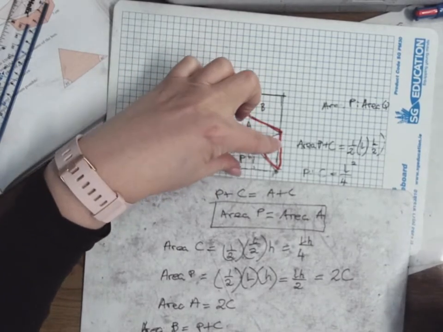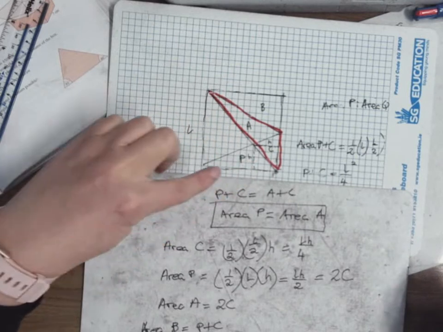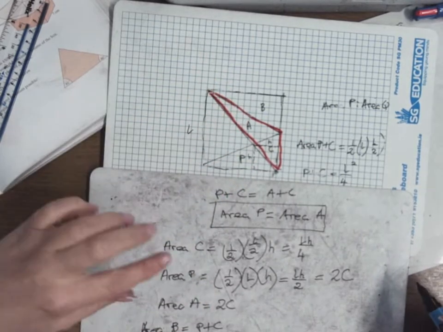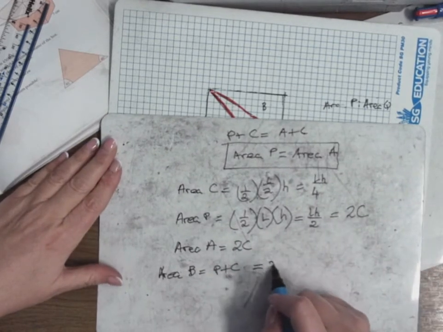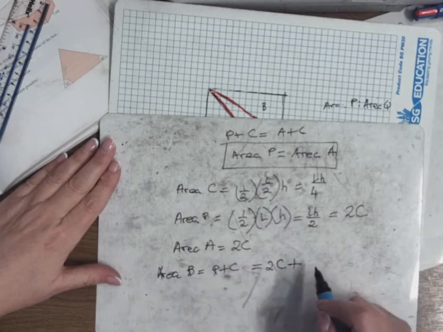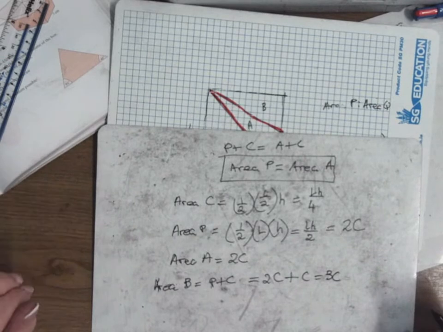So this triangle up here would be the same as this triangle down here, wouldn't it? So it would be P and C together, agreed? Okay, so I've already established that P is 2 times C, and another C, so 2 times C plus C would be 3 times C. Is that okay? Are you with me?